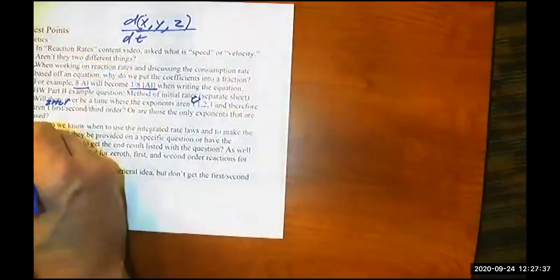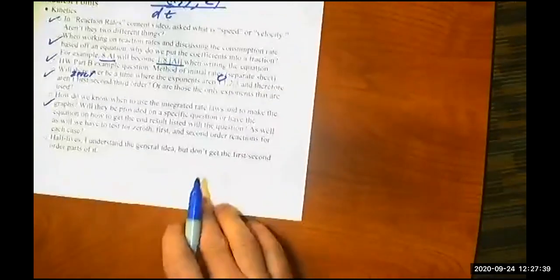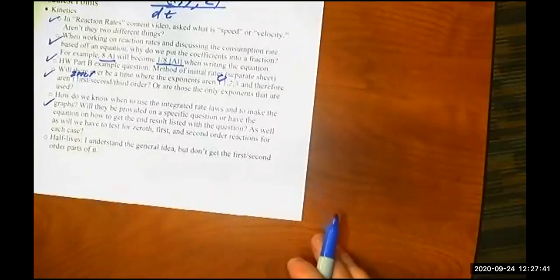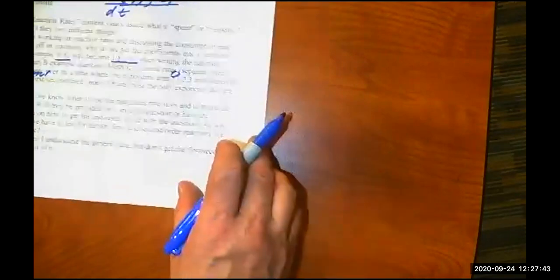Okay. All right. Half-lives. Understanding the general idea, but not getting the first and second order parts of it.